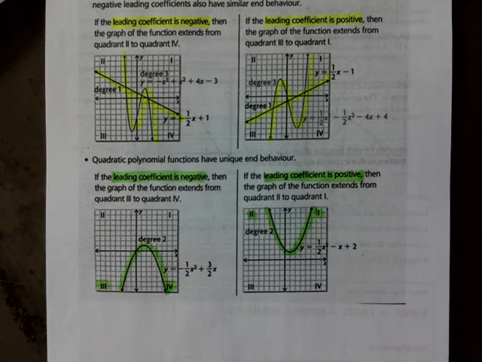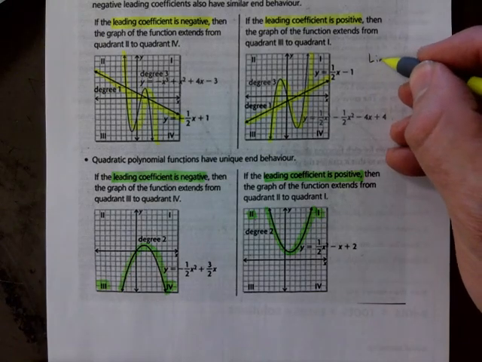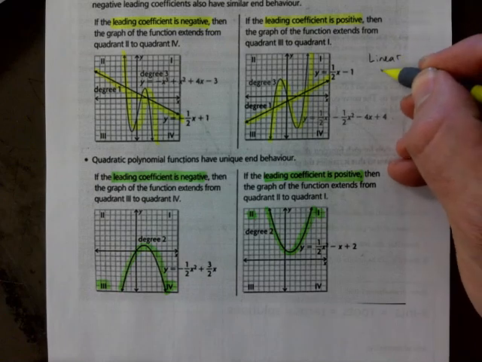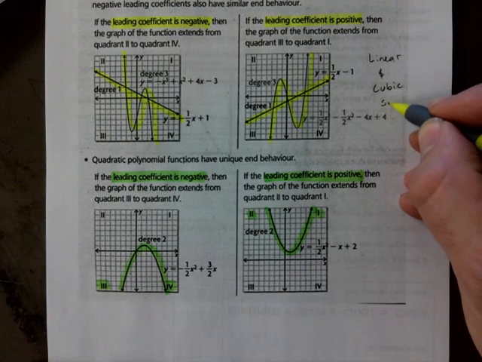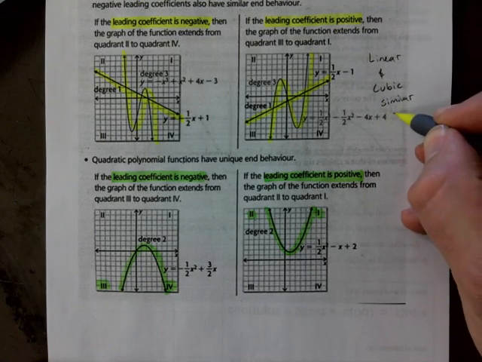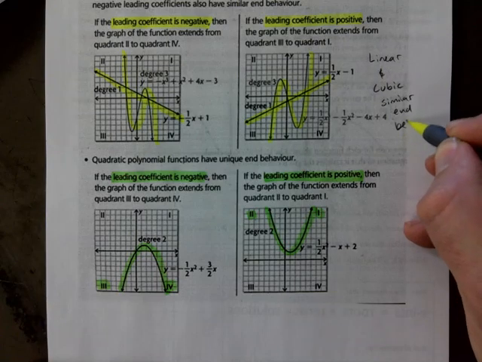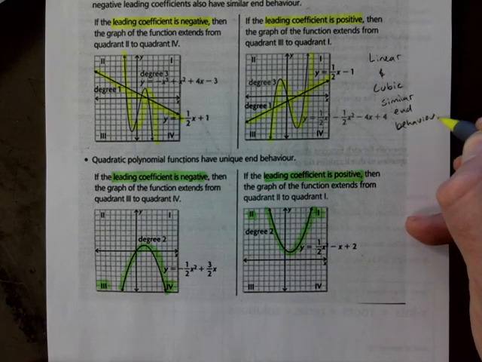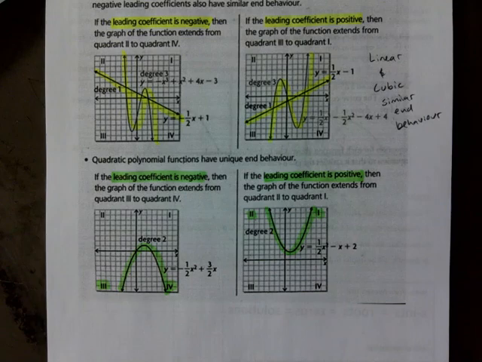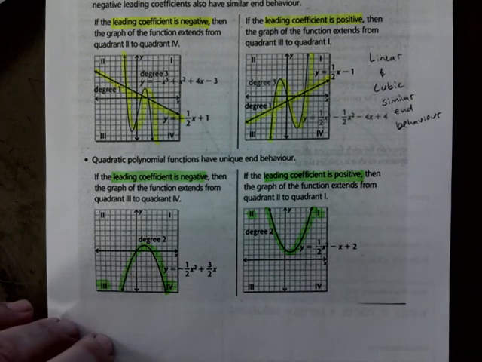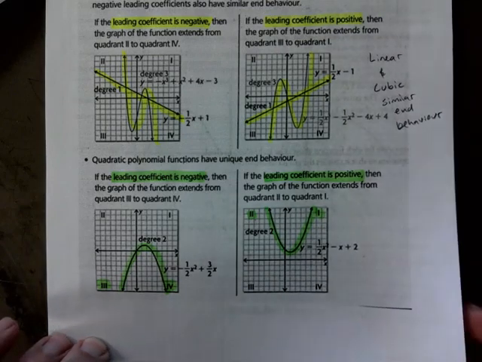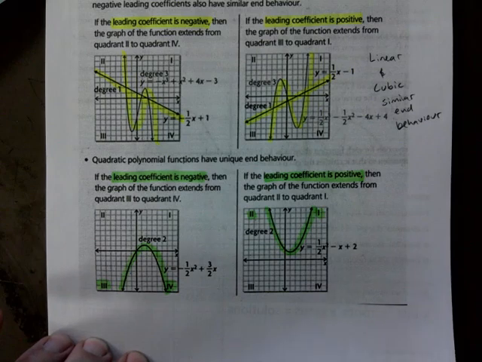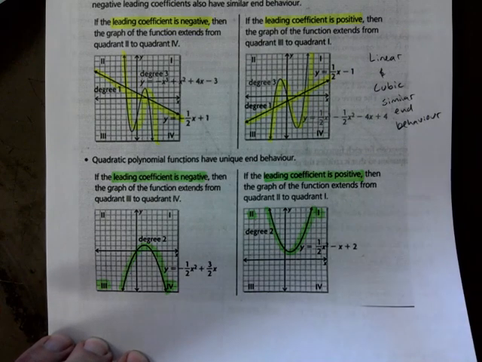That the linear, right? So linear and cubic have similar end behavior. So the leading coefficient tells us that. The leading coefficient is the one that's telling us that. All right, this stuff I'm going to keep bringing up again and again, and we're going to get better at it.